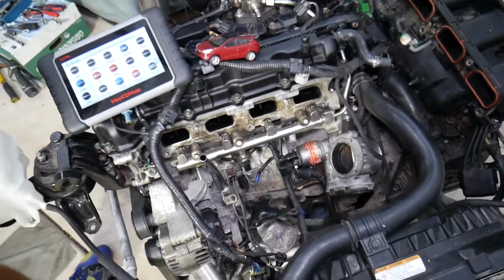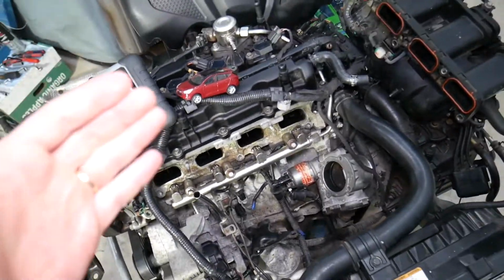So this right here is a 2.4 GDI engine that we have. So let's explain what can easily cause these codes.